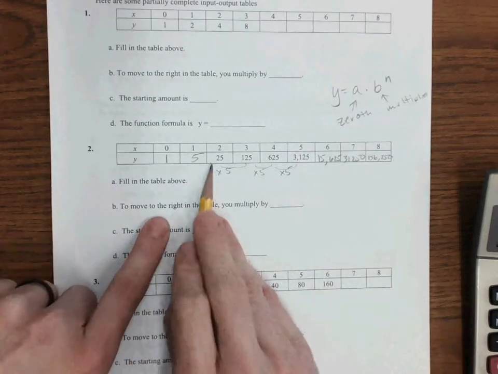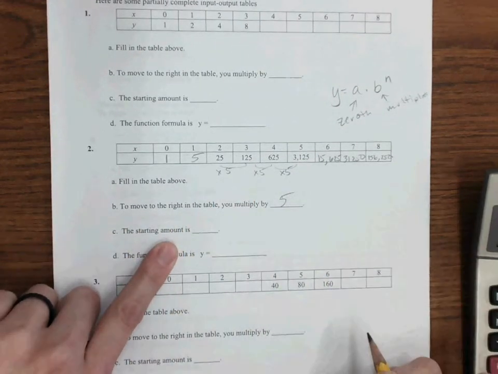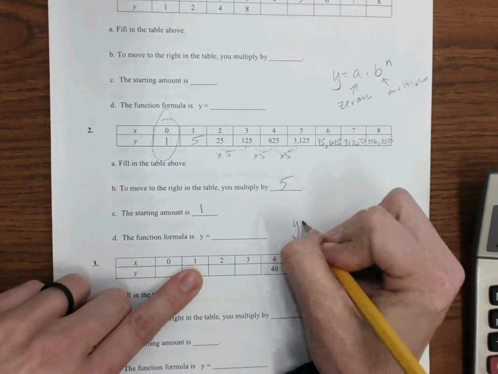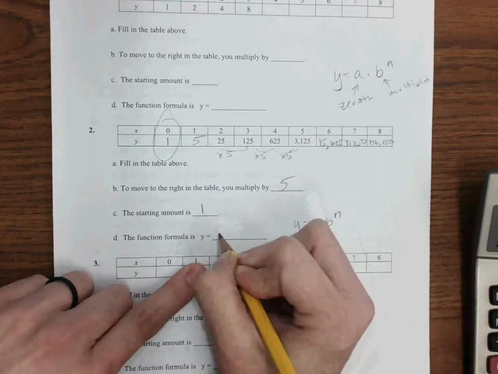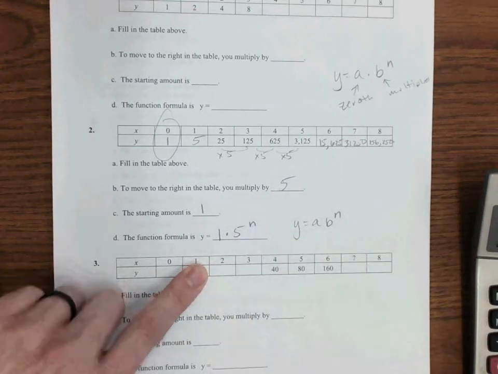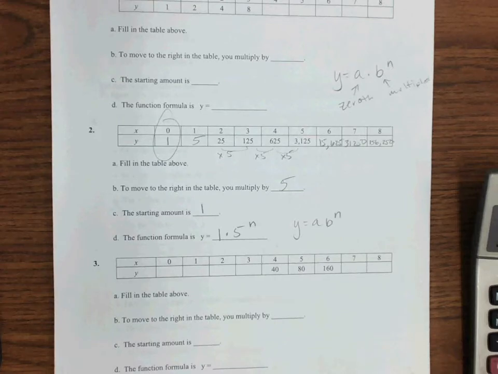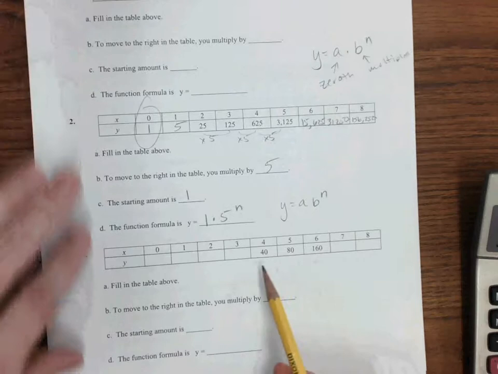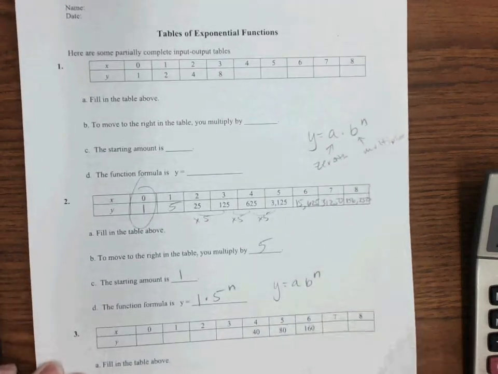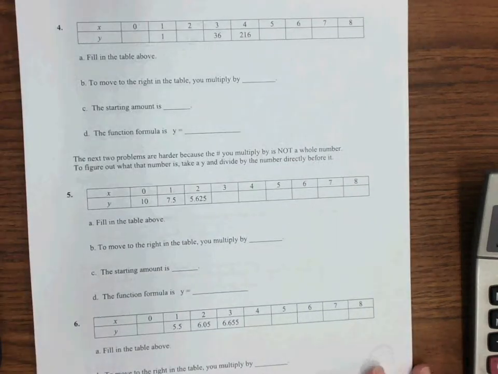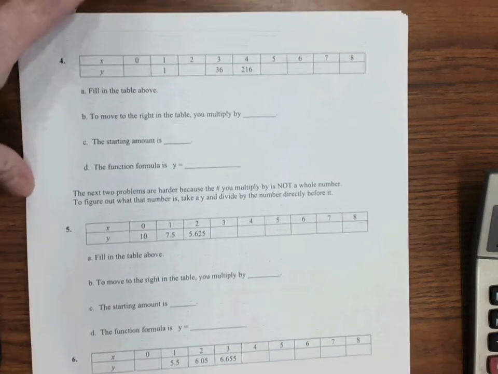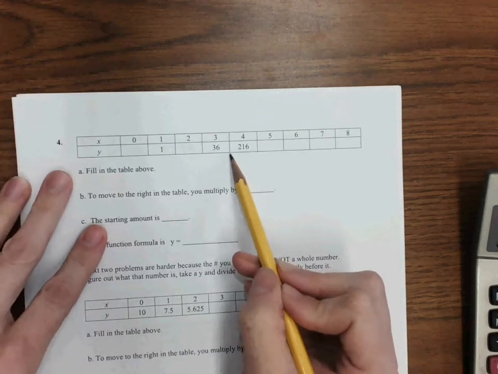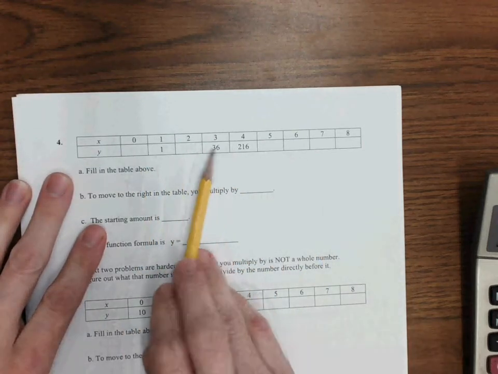To move to the right, you multiply by, in this case, 5. My starting amount is 1. So remember, I've got y equals a times b to the n, so 1 times 5 to the n power. Okay? So if you're given your first one, great, that's a little bit less work. You can just go forward. If you're given some in the middle, you can go both directions. Okay? I'd like to look at now one of these. For this one, I could use these two that are by each other, and I can figure out my multiplier and keep going to figure out what I've got, right?